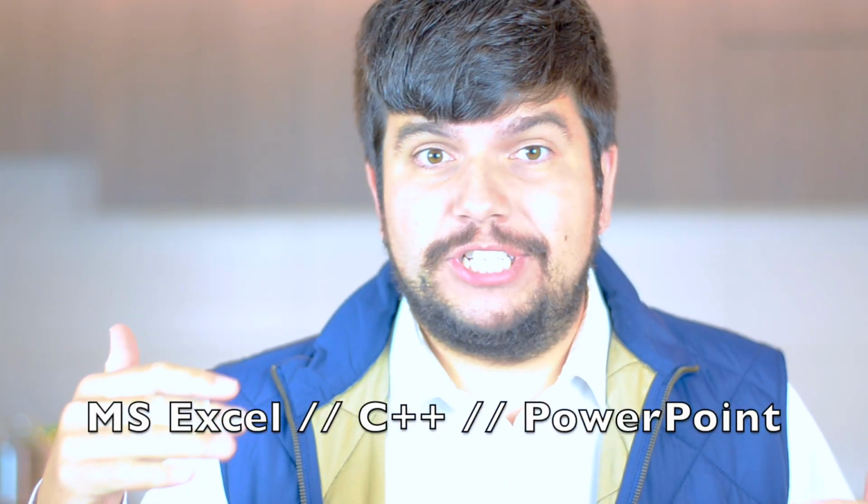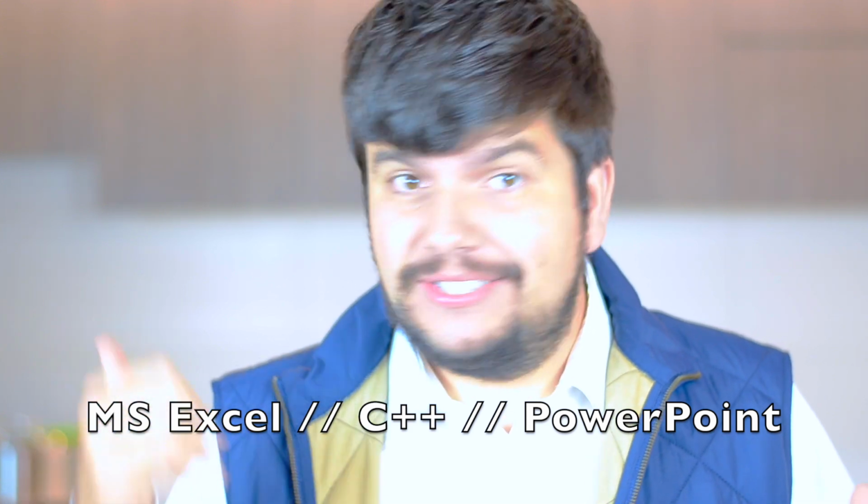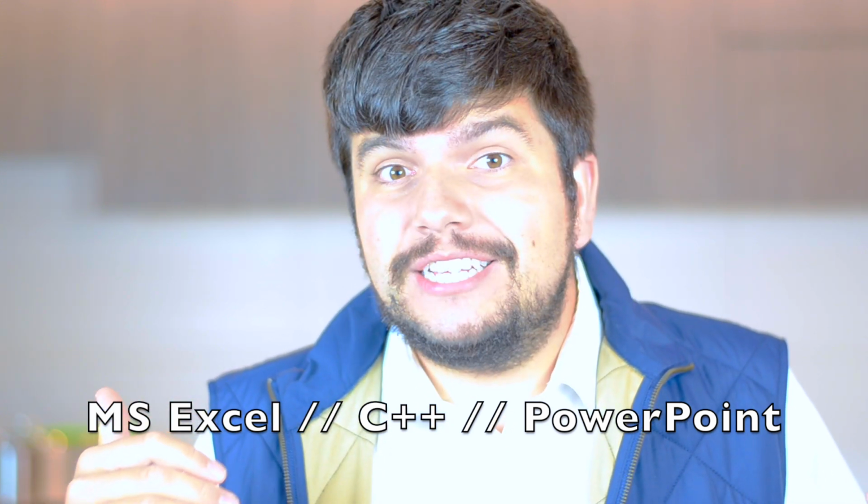Let's start by asking ourselves a very basic question. What is the most ultimate data science environment? Is it Microsoft Excel? Is it C++? Or is it PowerPoint? I have asked my roommates what they think is the most ultimate data science environment, and let's see how they answered this question.